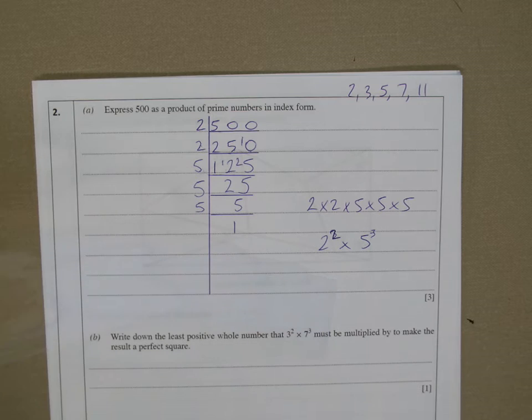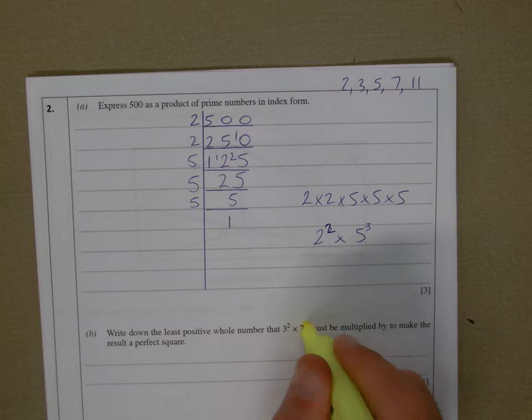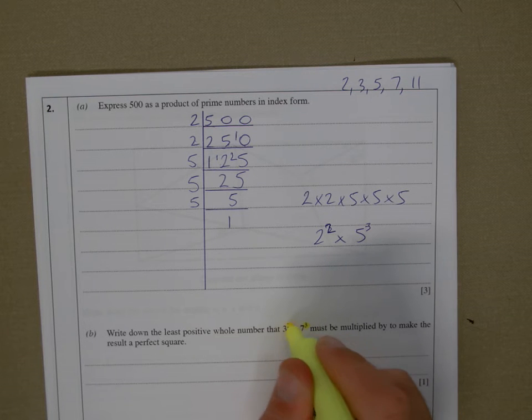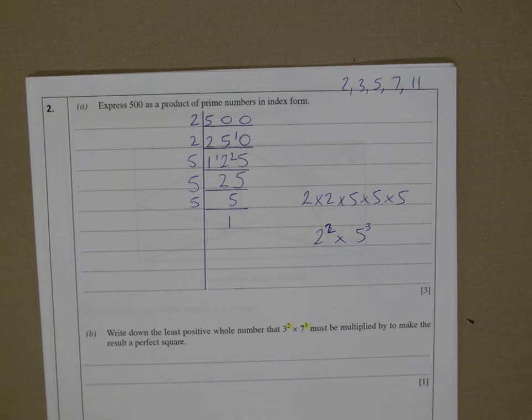Part B says write down the least positive whole number that 3 squared times 7 to the power 3 must be multiplied by to make the result a perfect square. Now remember, for it to be a perfect square, the powers have to be even. Now that ticks the box, doesn't it? We're happy there because that power is even.